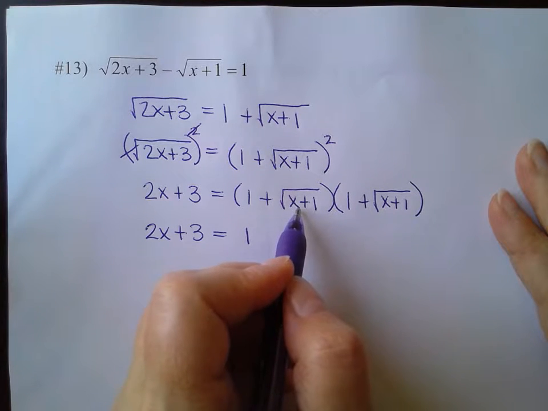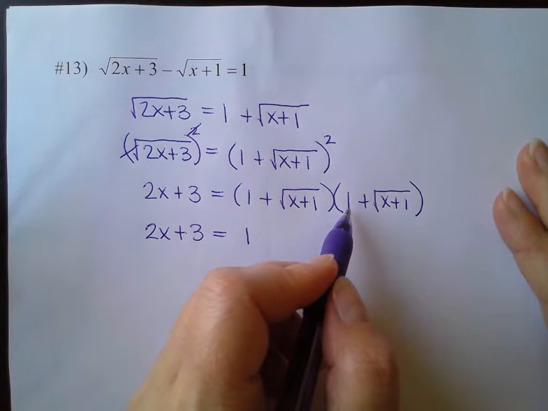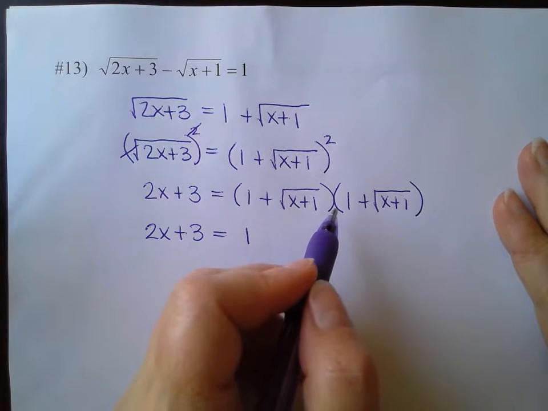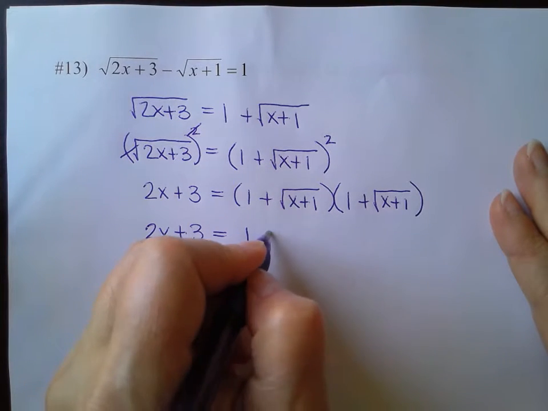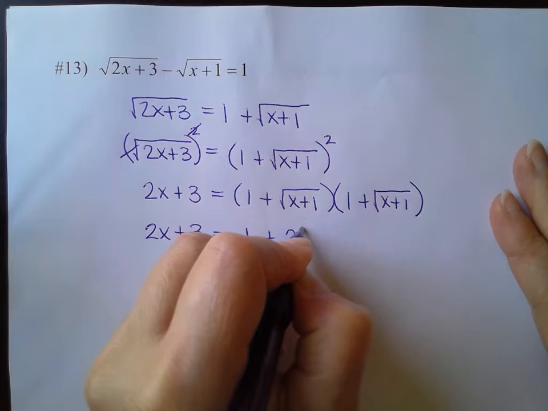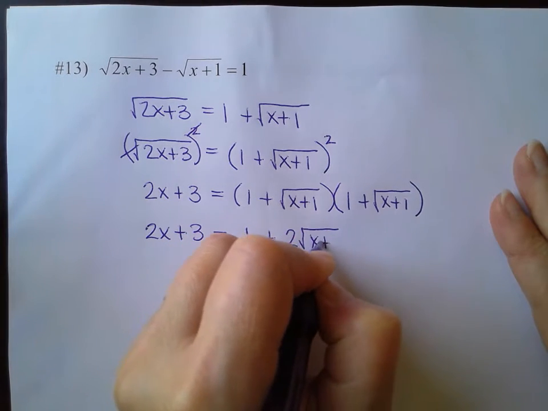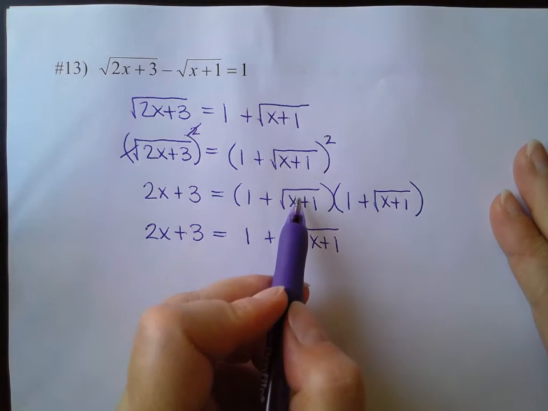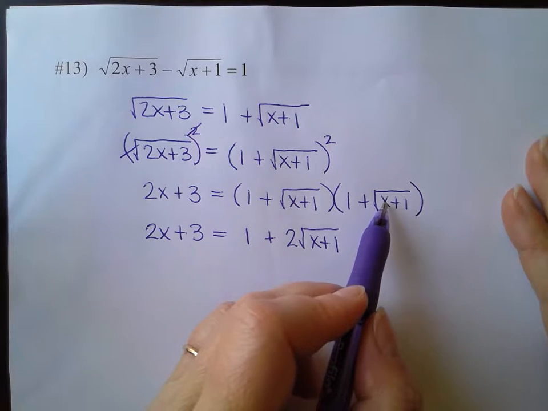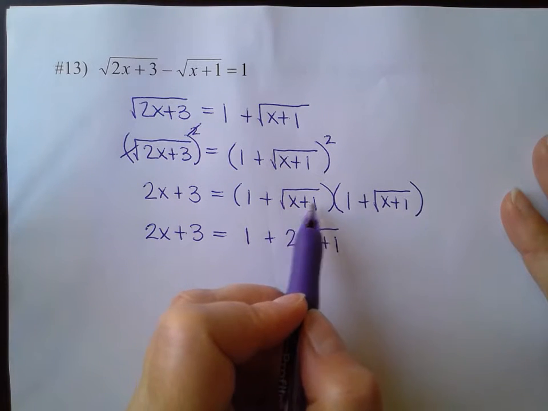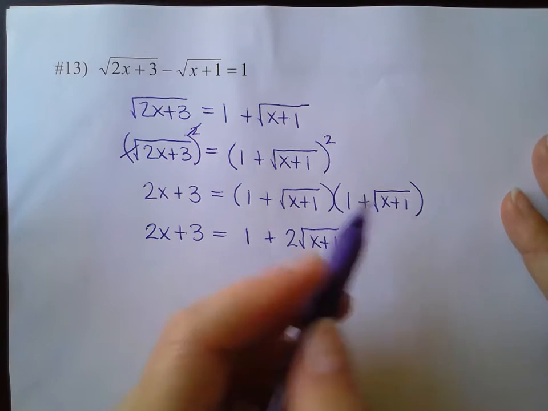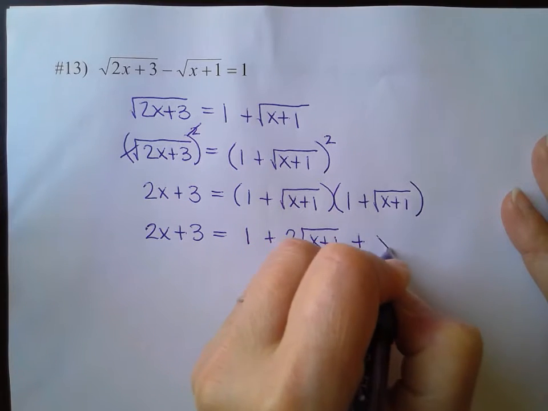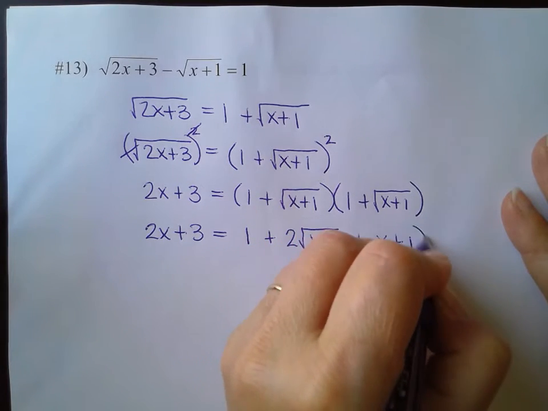The inside would be the square root of x plus 1. So if I have 2, I have 1 and 1, I'm going to add them together. I'm going to get 2 square roots of x plus 1. And then the last times the last, basically we'll have the square root of x plus 1 squared, which is going to give us what's inside, which is the x plus 1.